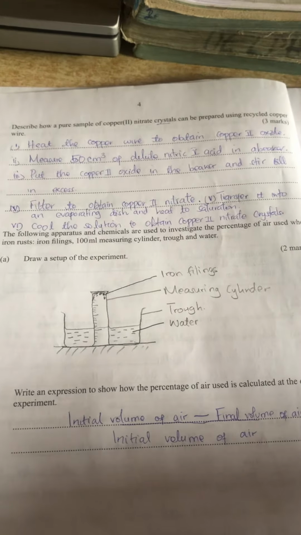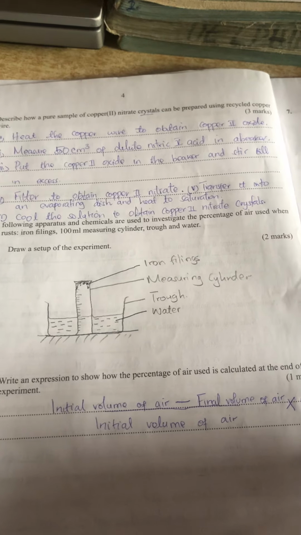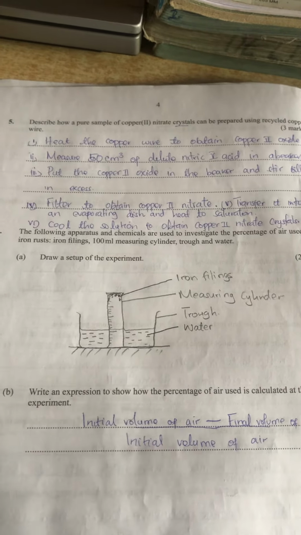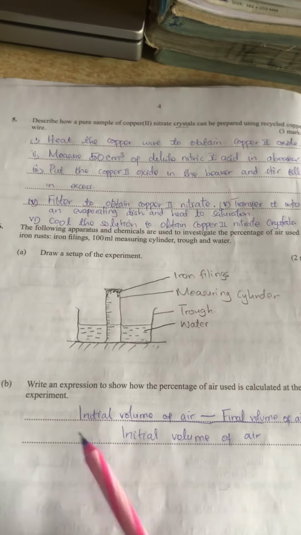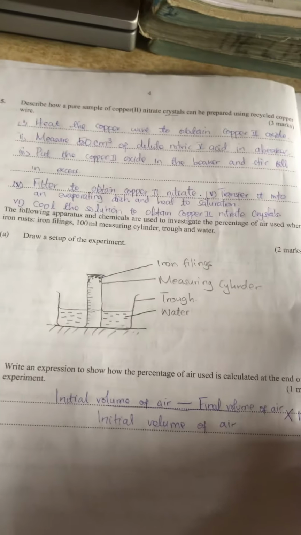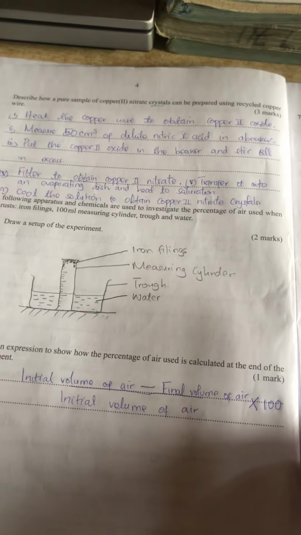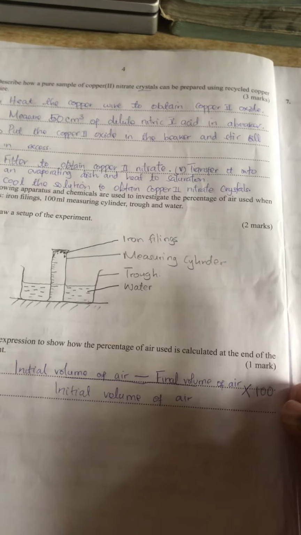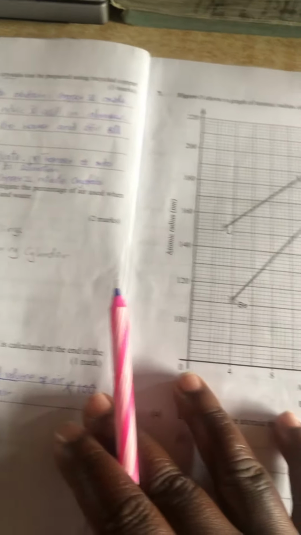You don't just say A minus B over A times 100. No, you have to tell us what A is and what B is. So you can have your key if you want to use letters to represent your experiment. So that is the expression used to determine the percentage of air used during rusting. Moving on to question number 7.